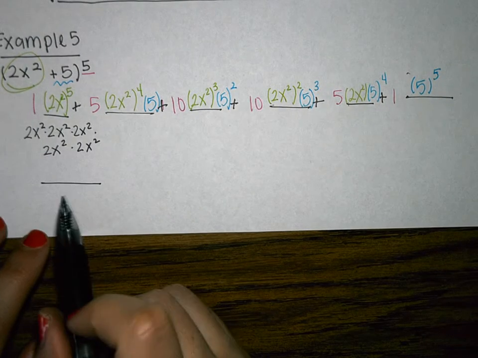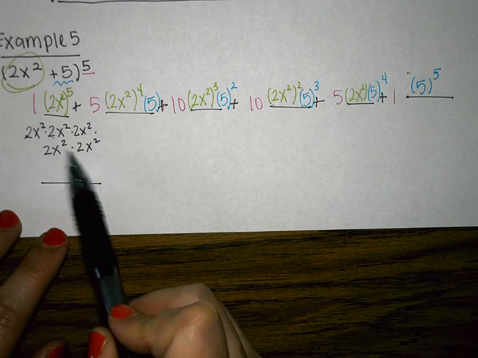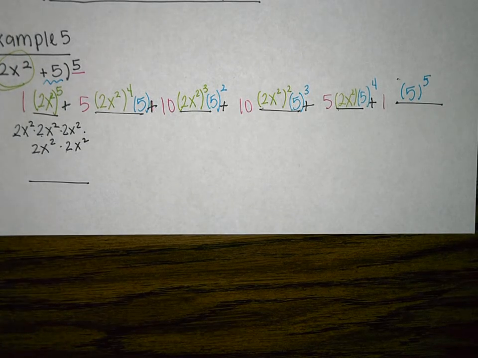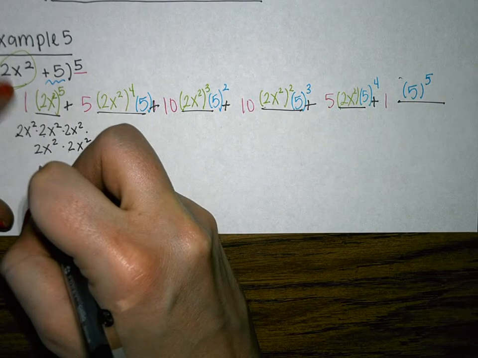So that's going to be 2 times 2 times 2 times 2 times 2. 2 to the 5th, which we already know comes out to 32. So we know that's going to be 32 times 1.